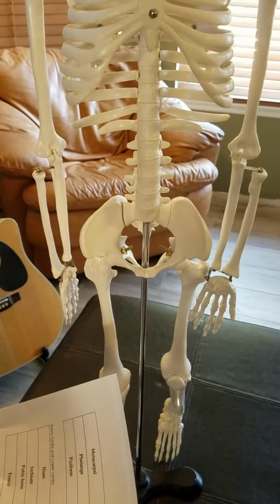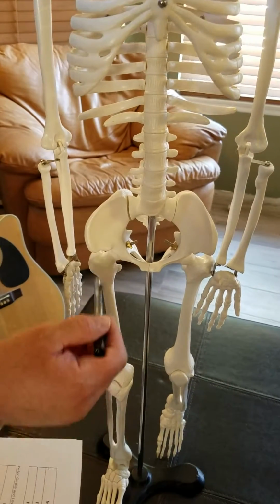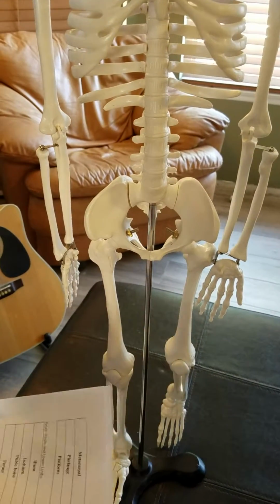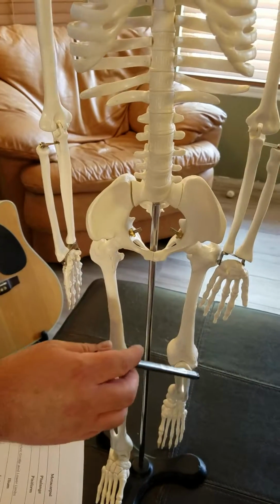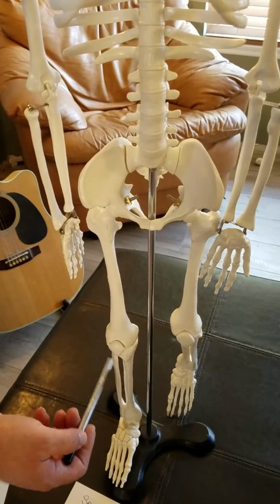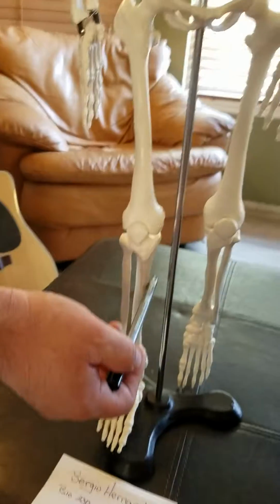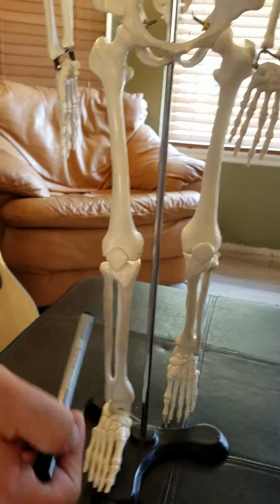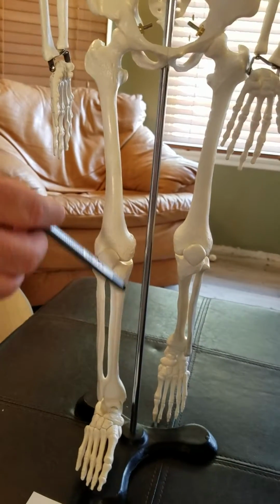You're going to do the femur. This big bone here is your femur, the biggest bone of all. You have your patellas right there, and then you have your fibia, which would be lateral, and medial would be your tibia. So tibia, fibia, femur, patella.